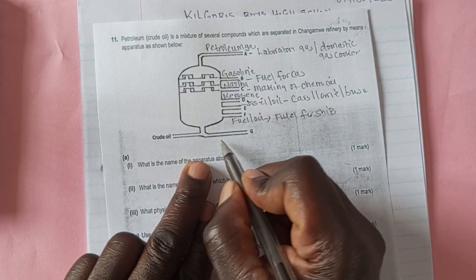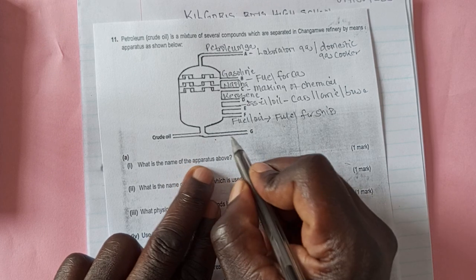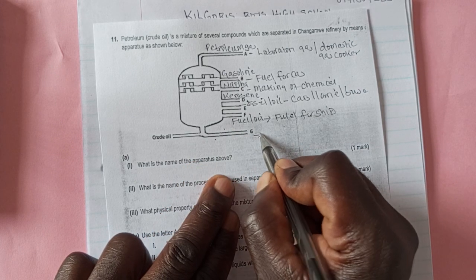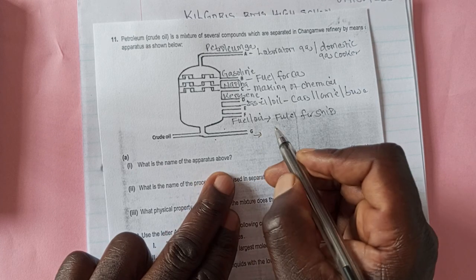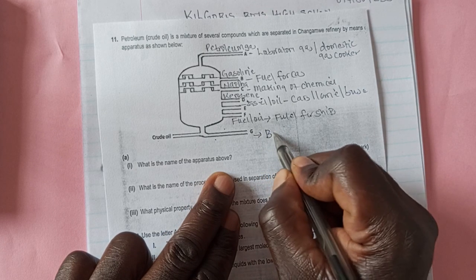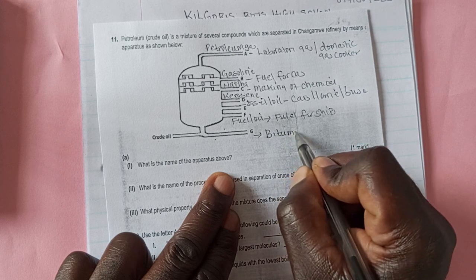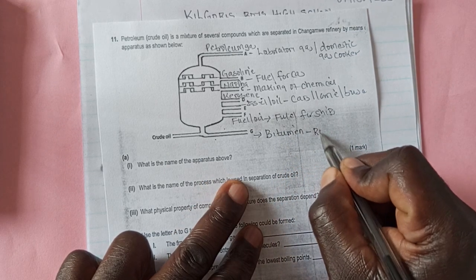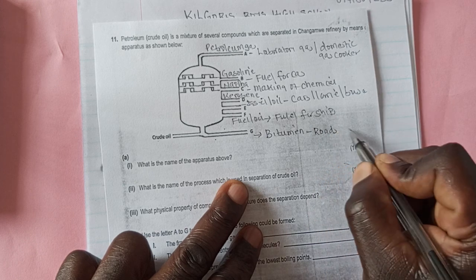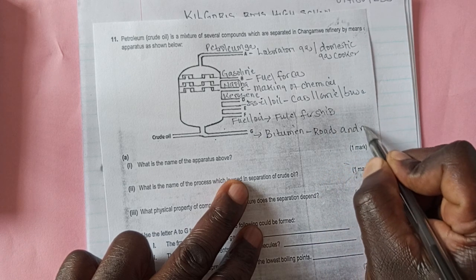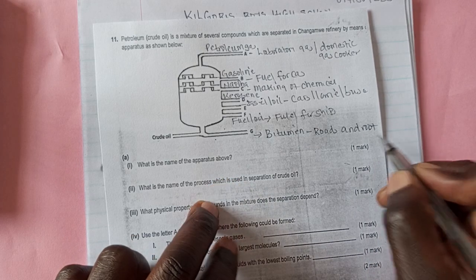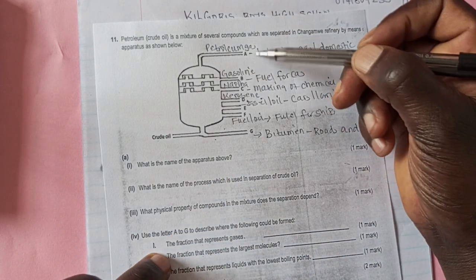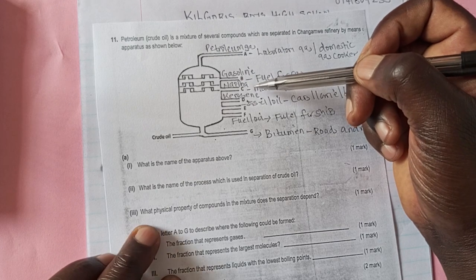The last part, G, is the residue, and the component which comes out here is bitumen. Bitumen is used for roads and roofs. So these are the various components which can be separated from the crude oil.